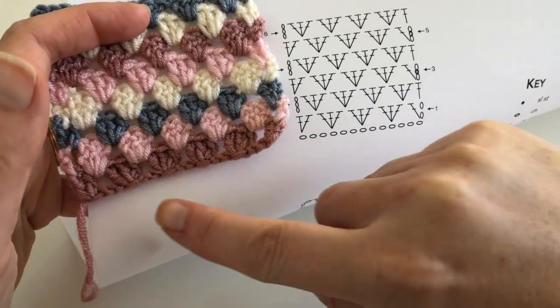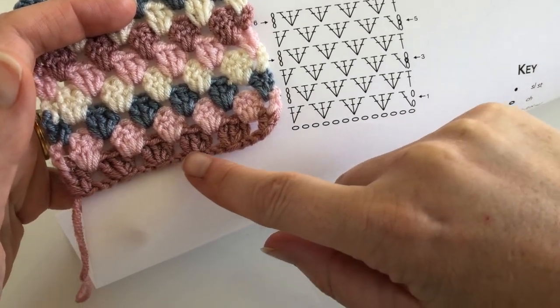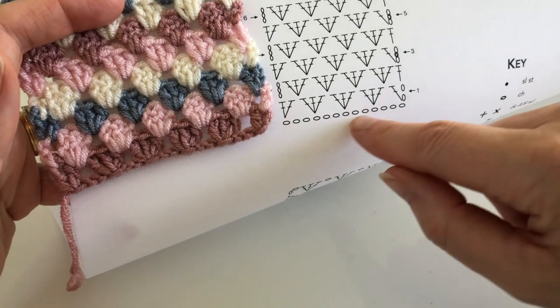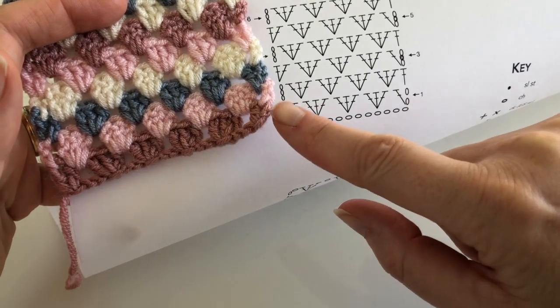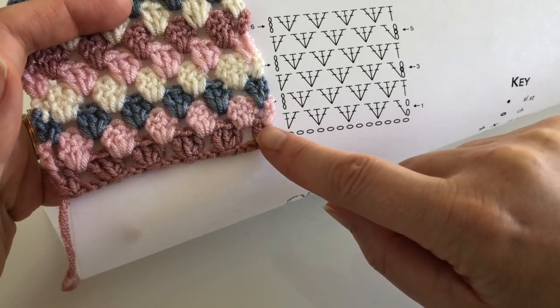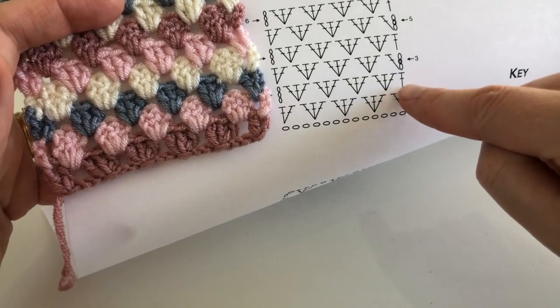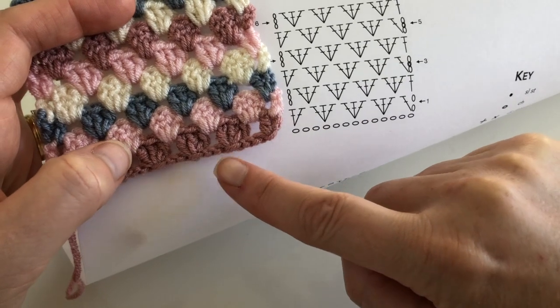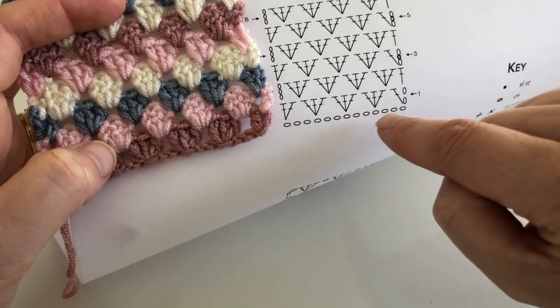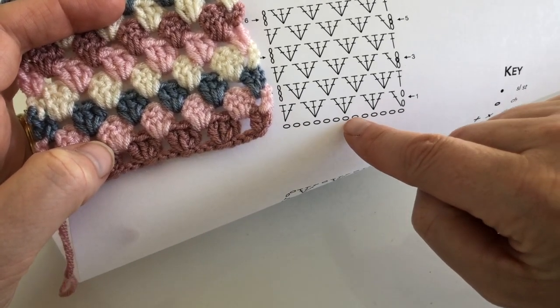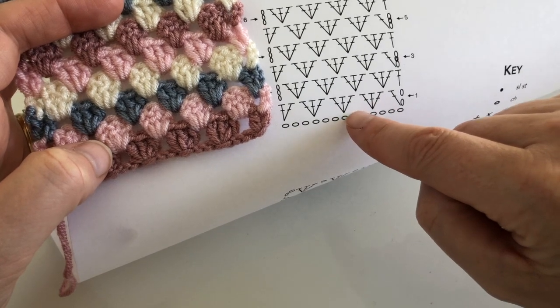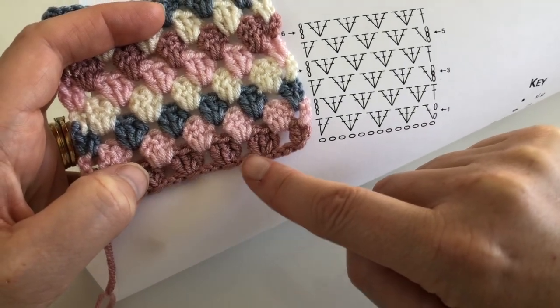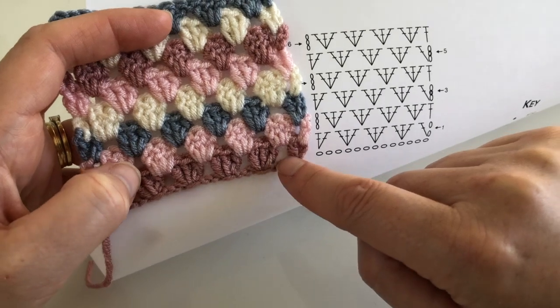You can also see I've got my starting chain down the bottom, exactly as shown here, and then I've made some chains at the side and made my first stitch. And then I've done groups of stitches just as it shows into one chain, and these chains haven't got any stitches coming out of them, and those chains I've missed out here too.